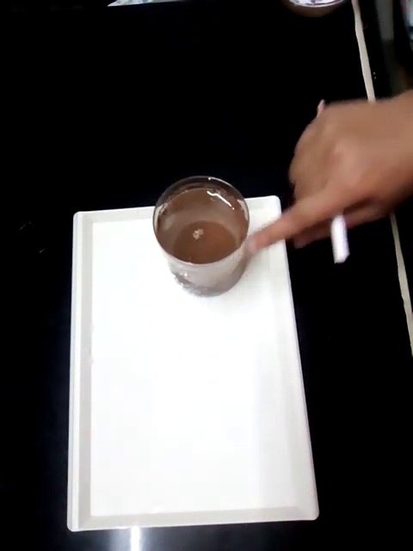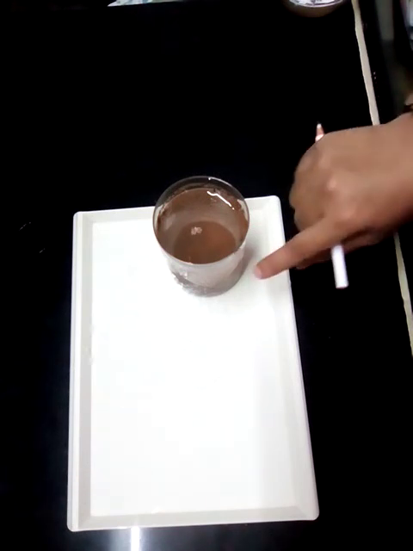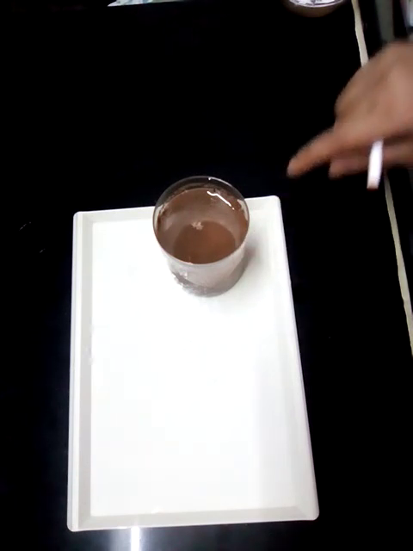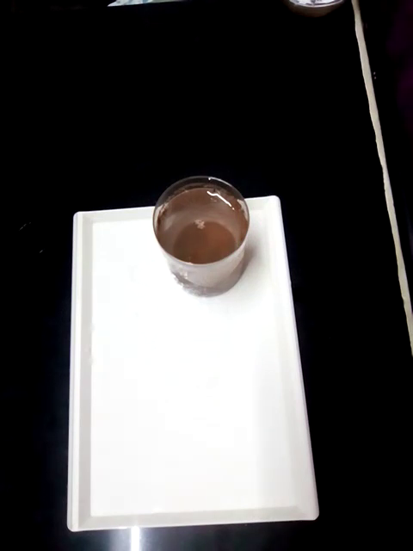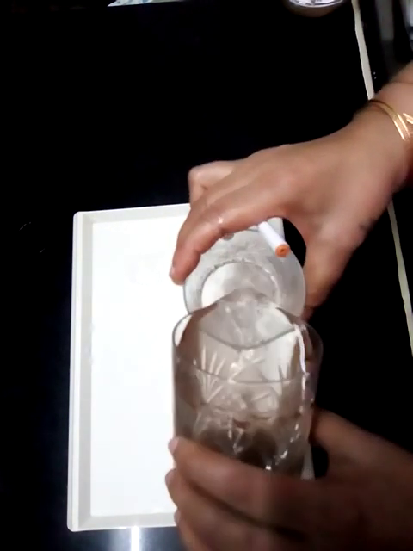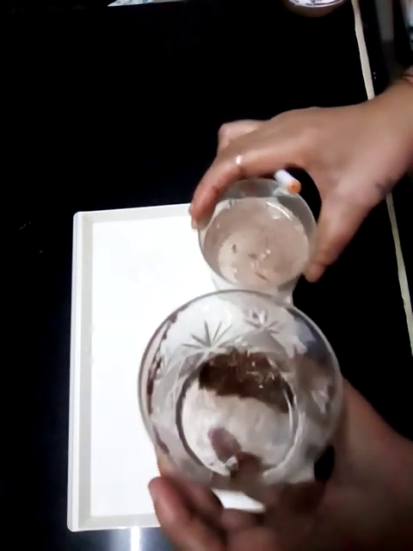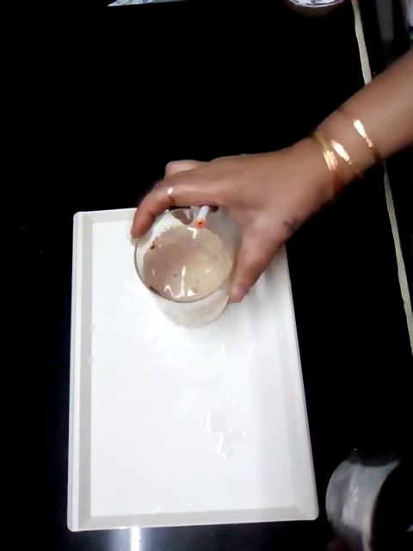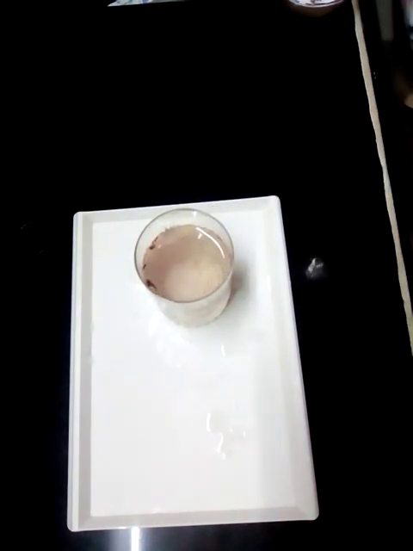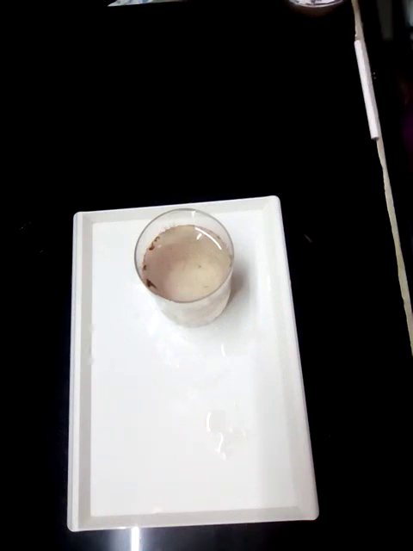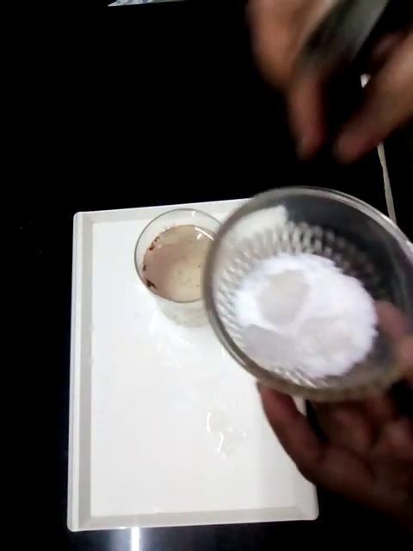How should I remove the mud from this water? To remove this mud, these finer particles, we are going to put this water into another glass without putting the heavier particles. Now here there are finer particles with the mud. What to do? So we are going to do something else.